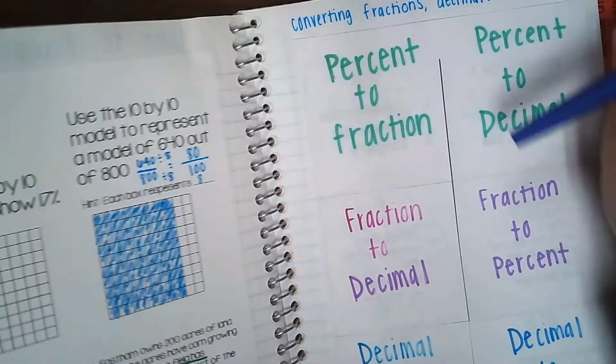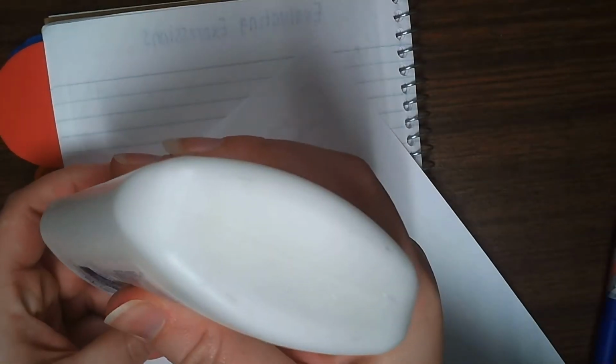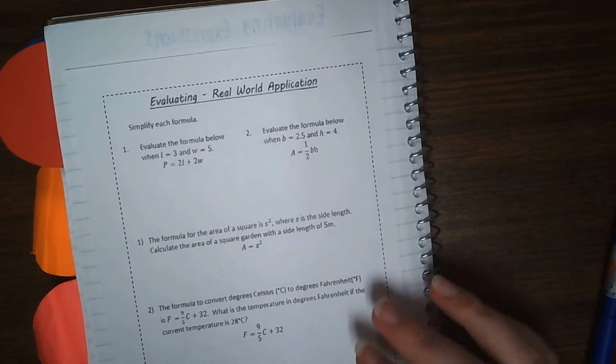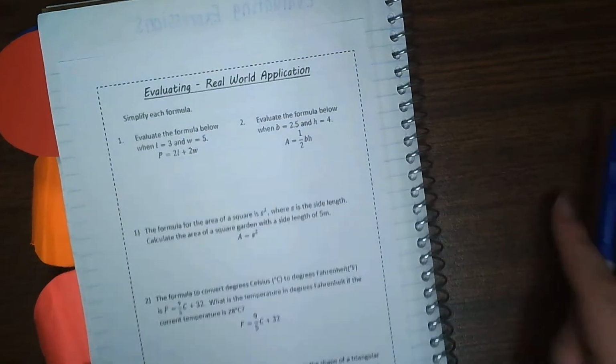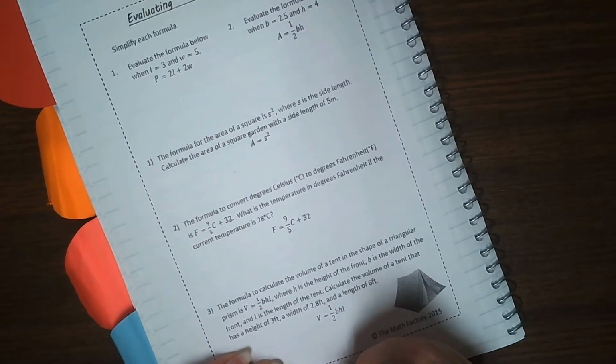All right, so on to page 62. I'm going to glue down this page right here. It is page 62.